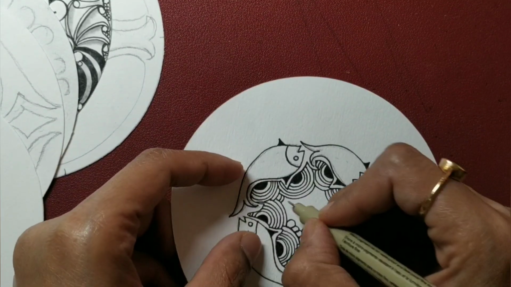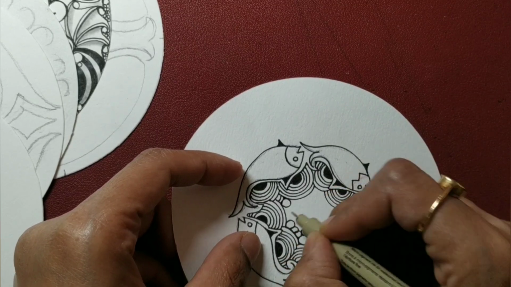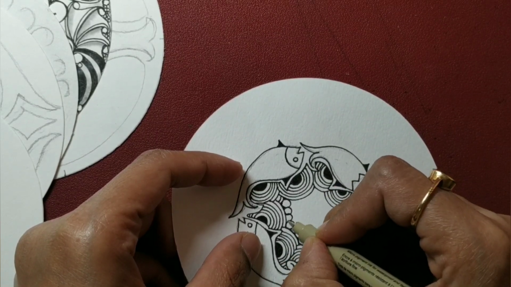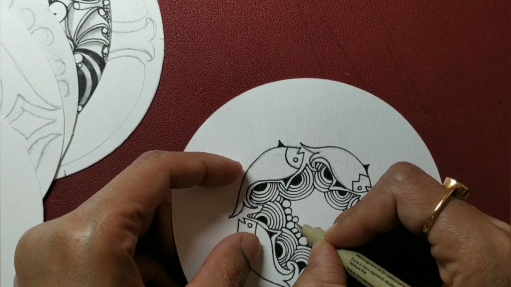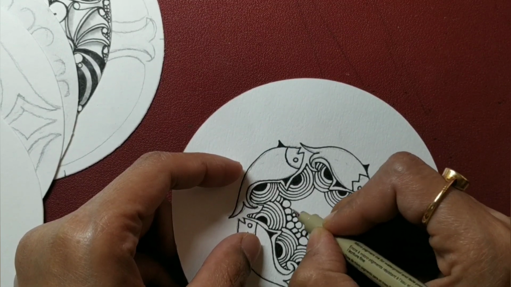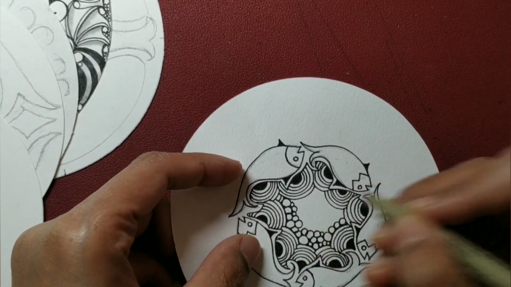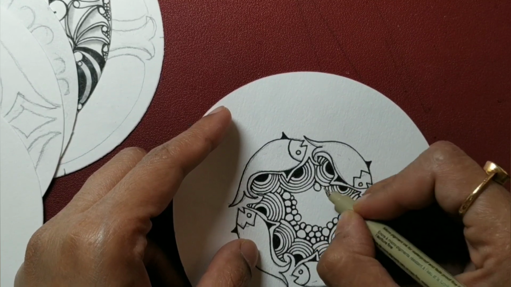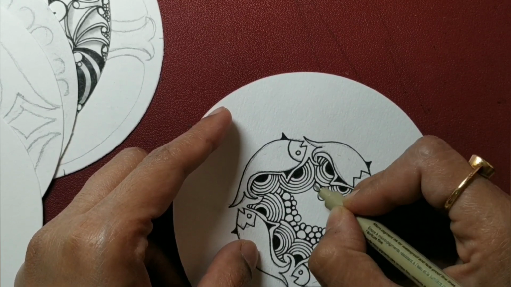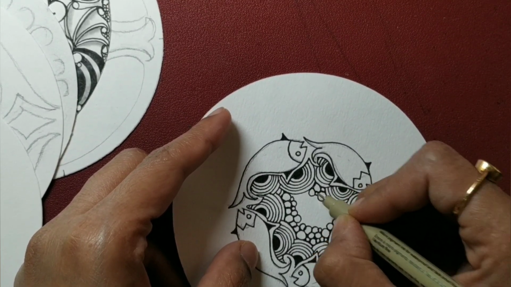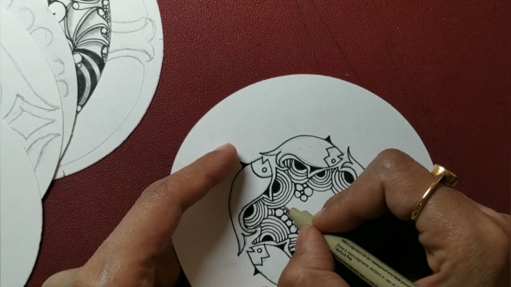So fish is a very nice motif. Even you can use it as a motif. Many of the henna mehendi designs also use fish themes to create beautiful designs. Even the peacock is a very common theme used.